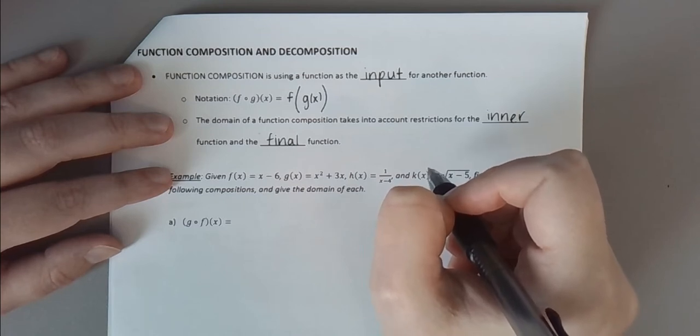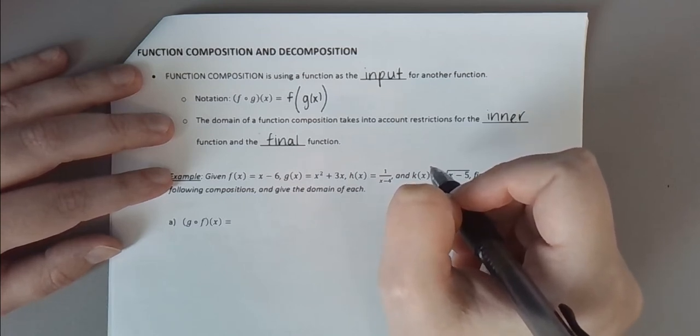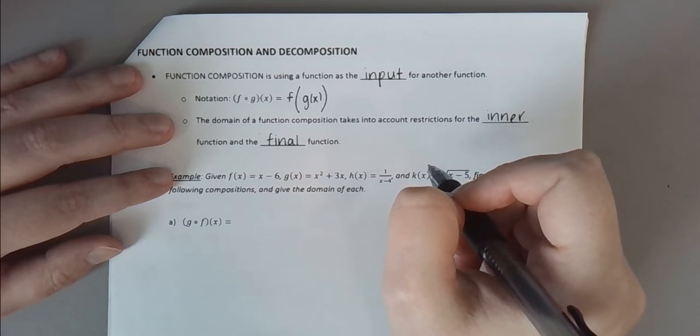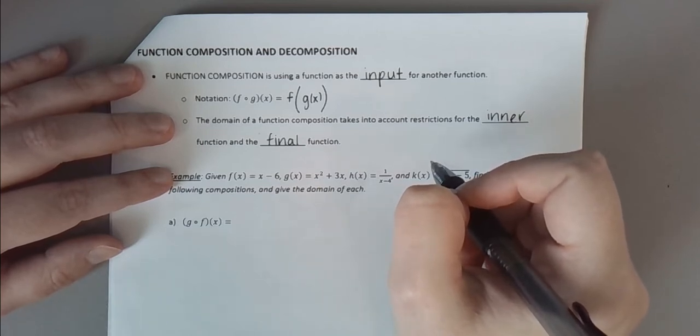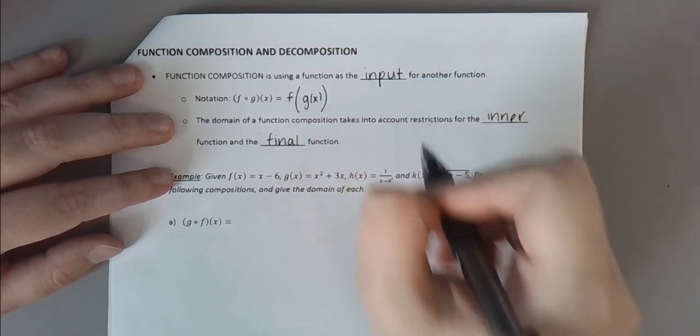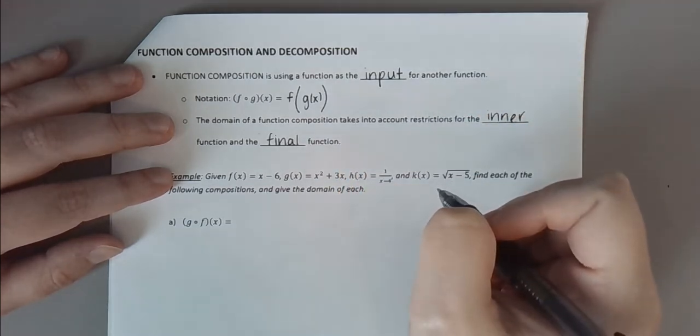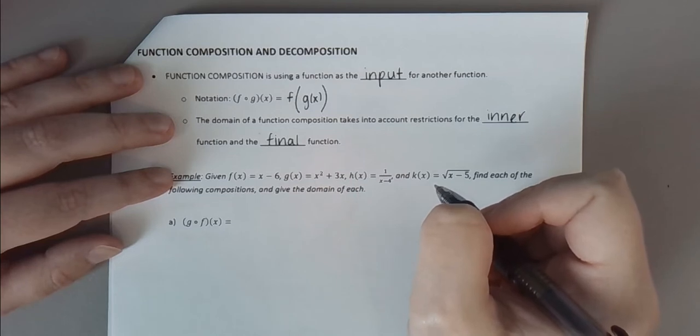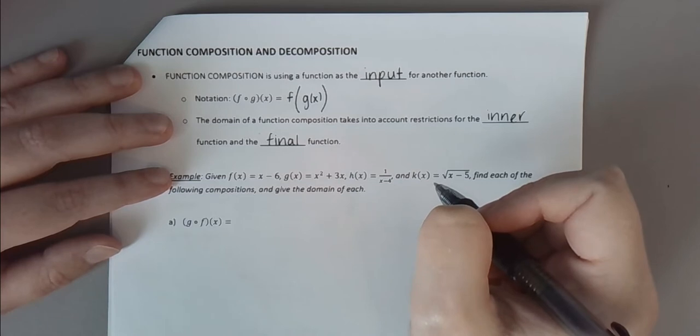Also, if we have an even root, so a square root, a fourth root, a sixth root, something like that, we have to make sure that we don't plug in any x values that would make the number under our radical, called the radicand, negative. We can't plug in any x values that make that value negative. So that would also represent a situation with a restriction. There are other situations where we have restricted domains, but those are going to be the two that apply in most cases that we're going to look at.